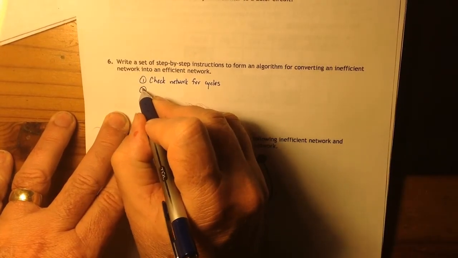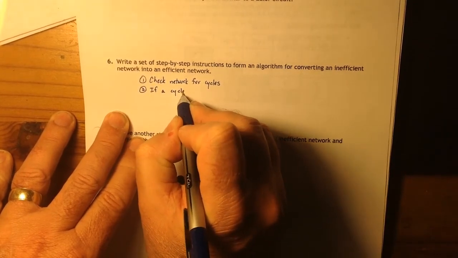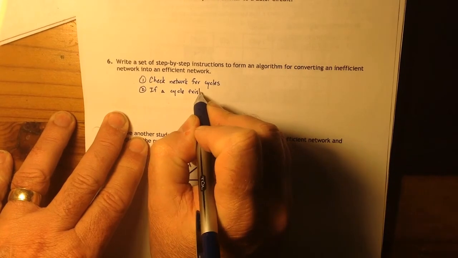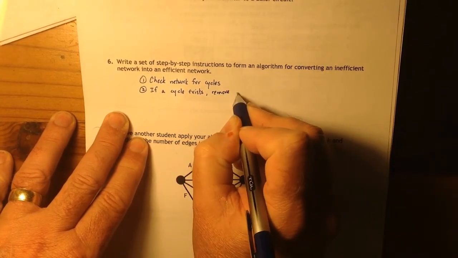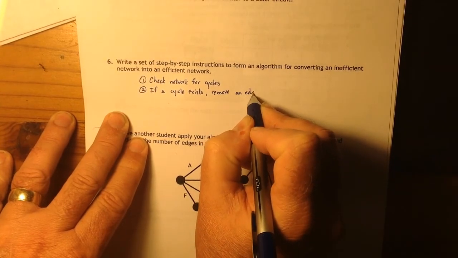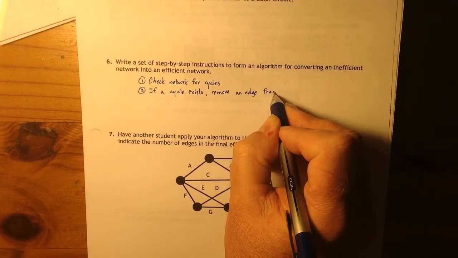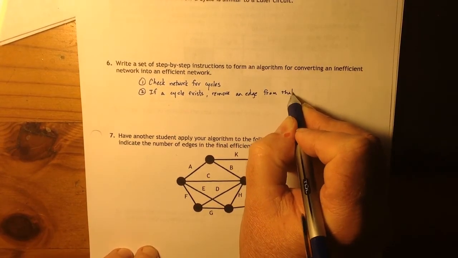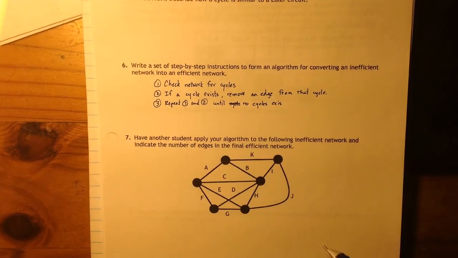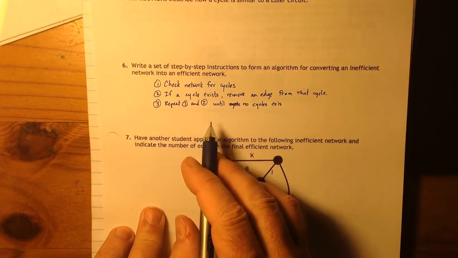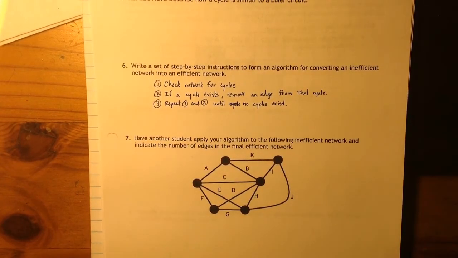Number 2, if a cycle exists, remove an edge from that cycle. Number 3 says repeat 1 and 2 until no cycles exist.